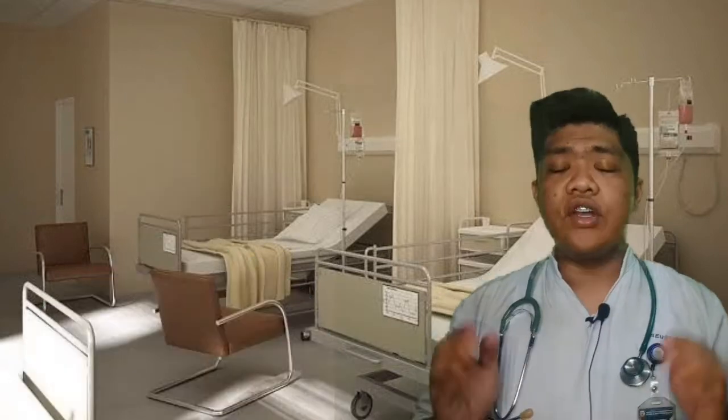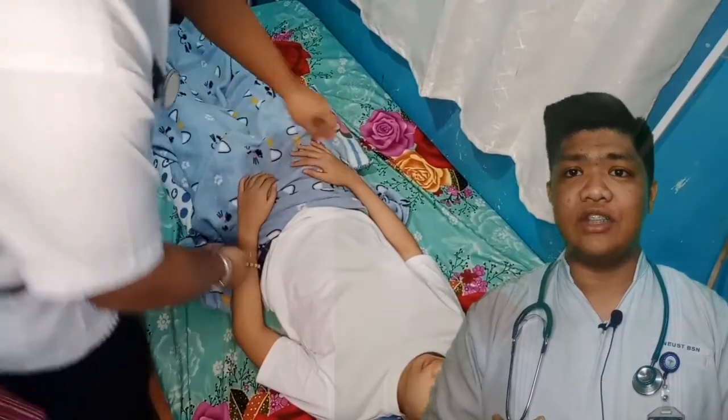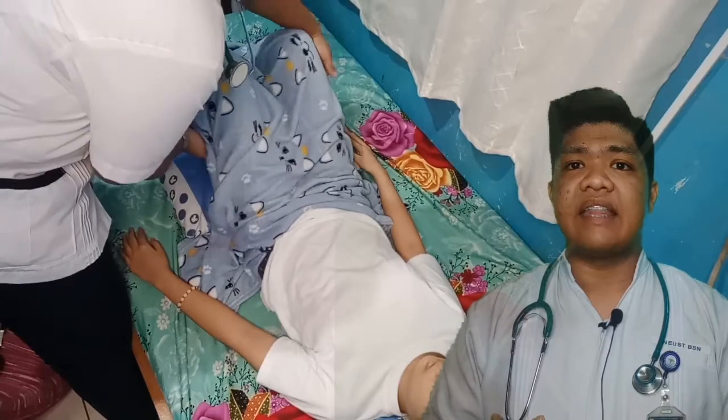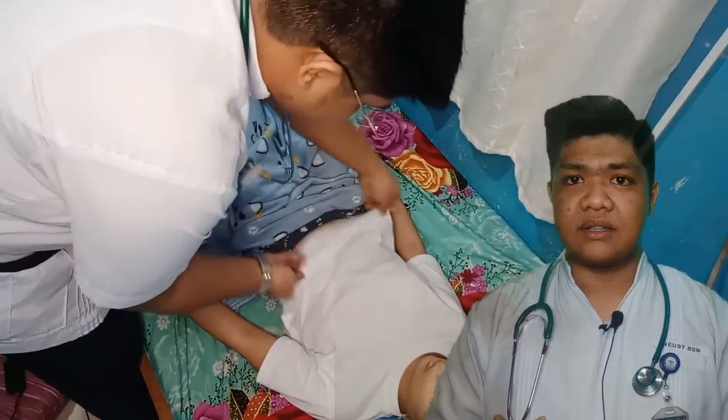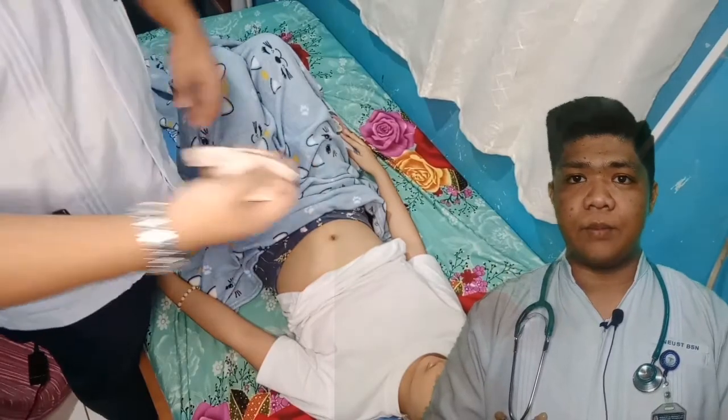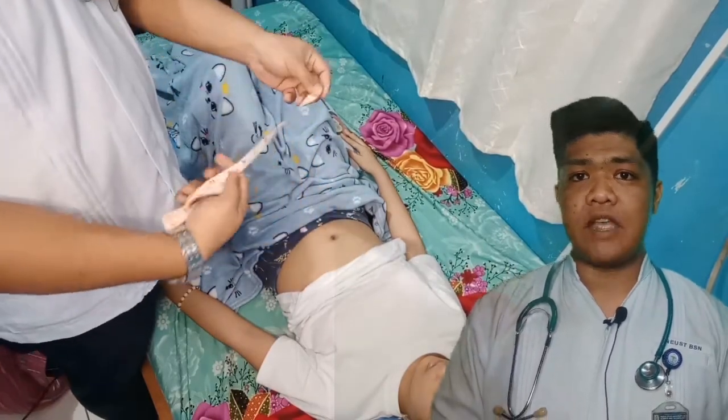Ma'am, today we will be having a fundal height measurement. It will not hurt you as well as your baby, and it will only take a short period of time. Is it okay for you, ma'am? For the first step, we need to position our client in a dorsal recumbent position and instruct our client to relax. Next, we need to expose the womb of the mother and get the tape measure.